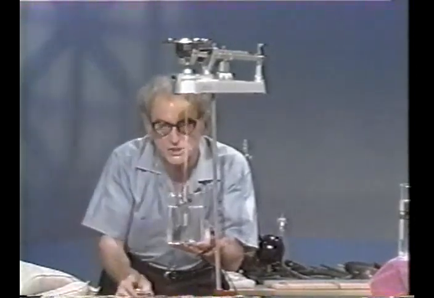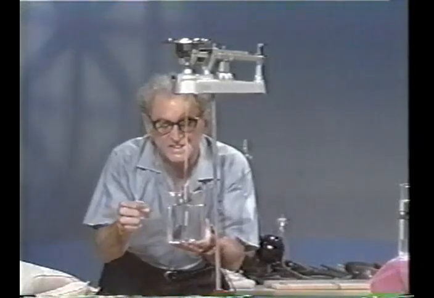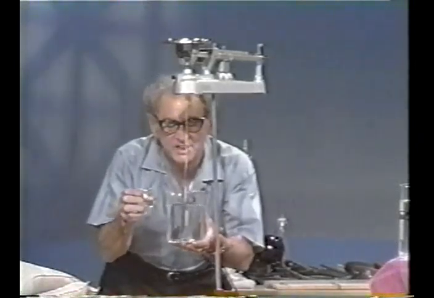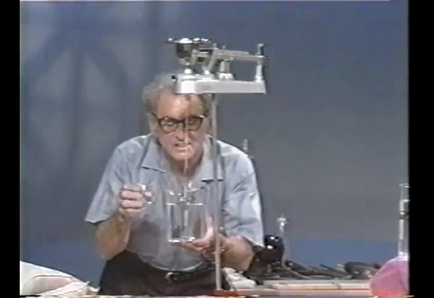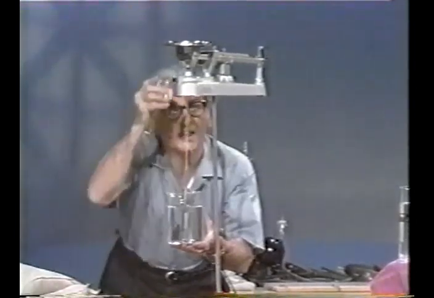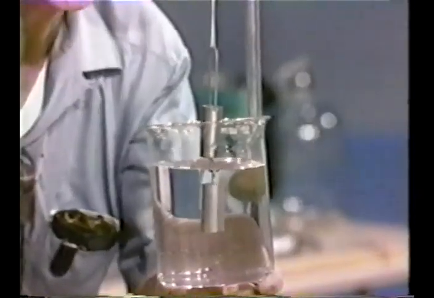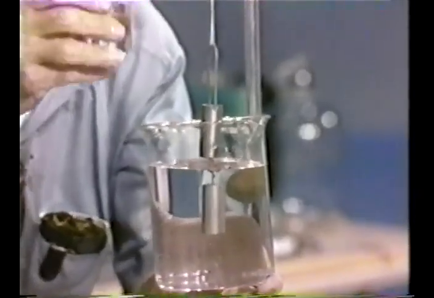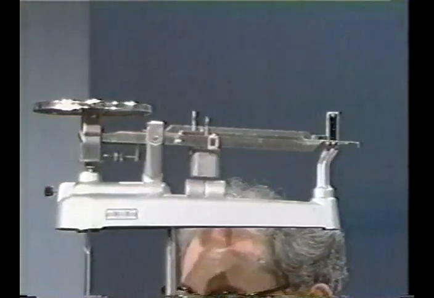Now I am going to fill the little bucket. I'm having a little trouble here being steady. I'm going to fill the little bucket, and the equilibrium, which does not now exist in the scale reading, will be restored. Watch me now.